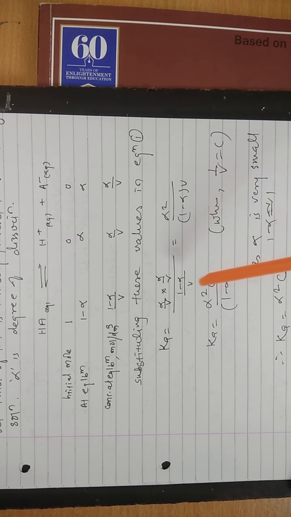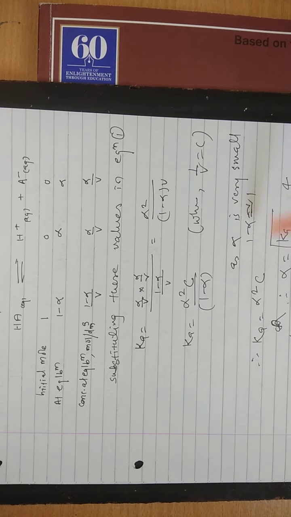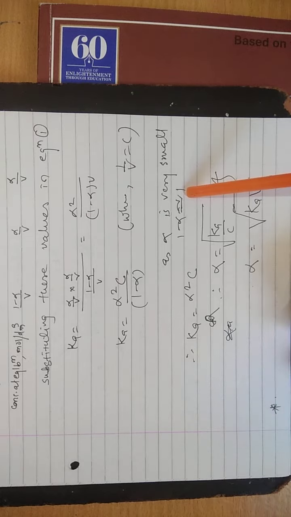So K is equal to alpha square times C upon 1 minus alpha. What is alpha? Alpha is the degree of dissociation and it is very small, right? Alpha is very small, that's why 1 minus alpha is nearly equal to 1, we can consider, okay.